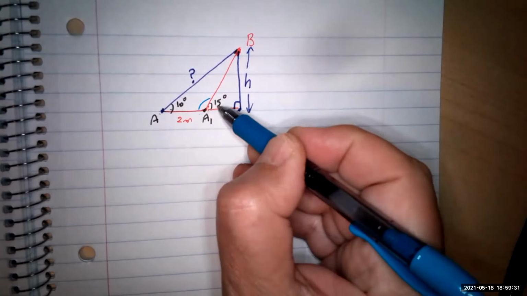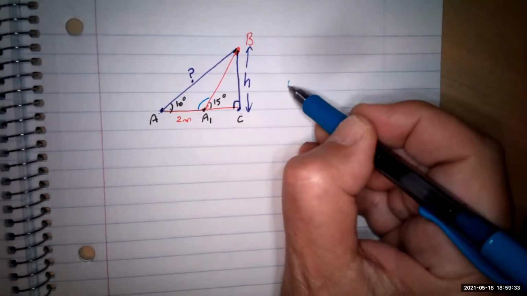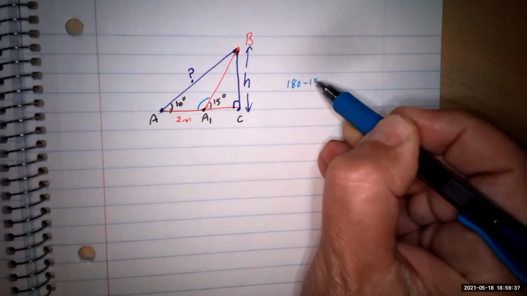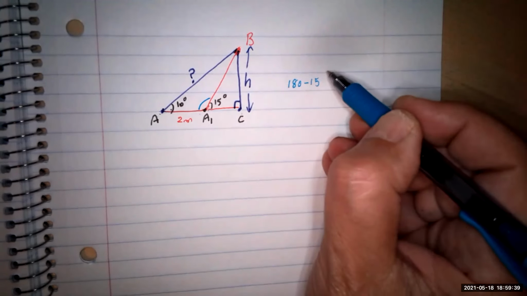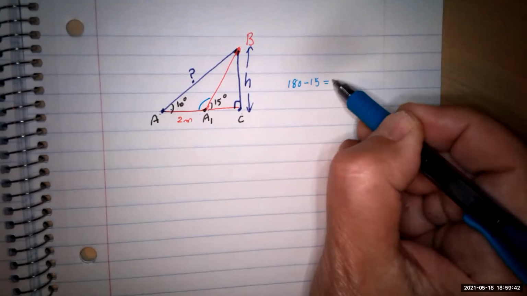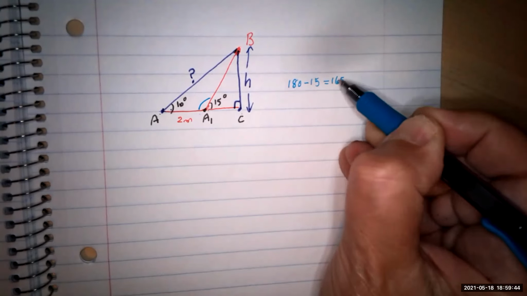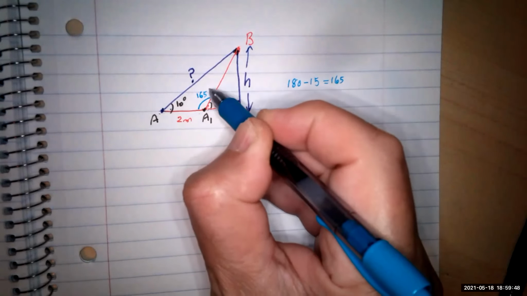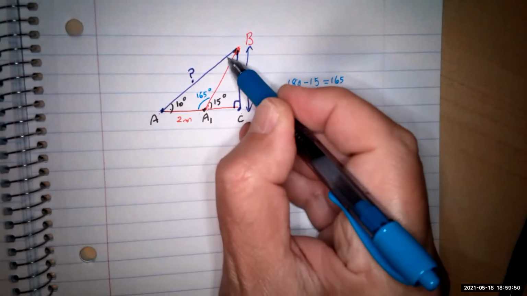You see, because this 15 degrees is 15 degrees, so 180 minus 15, that gives you 165. So that makes this one into 165 degrees, and easily we can find this one now.